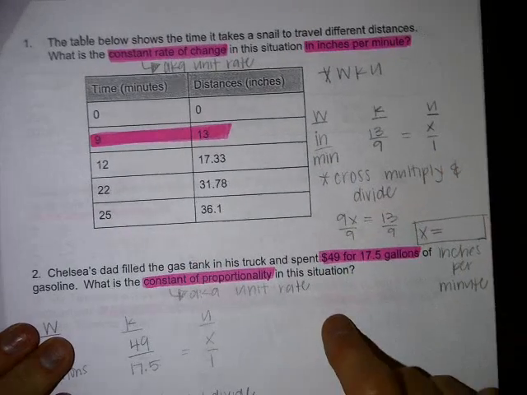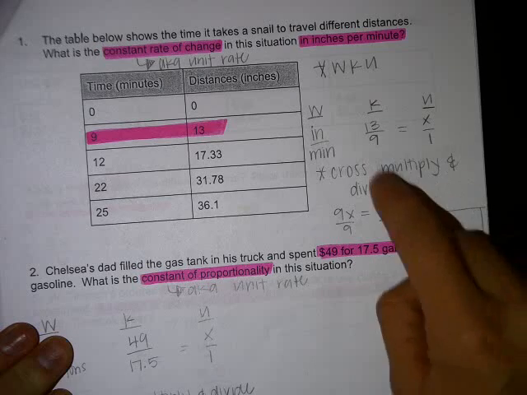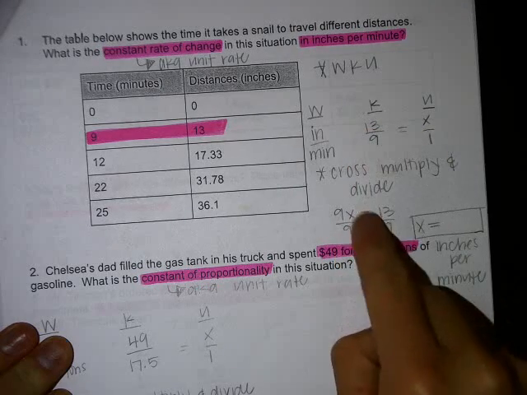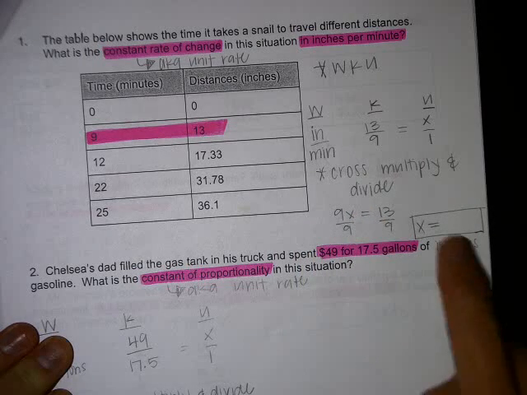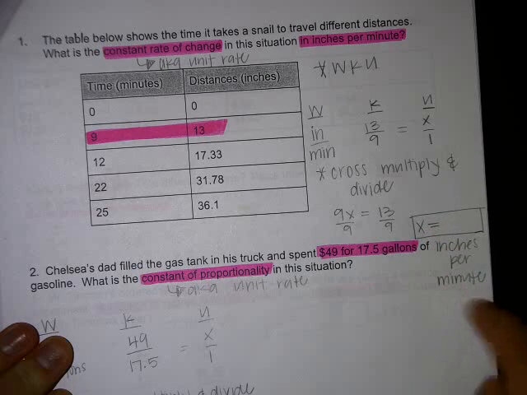So you're just going to cross multiply and divide. It was nice on the first couple, I actually did the cross multiplying for you, so 9 times x equals 9x, 13 times 1 is 13. Then to get x alone, we would divide by 9 on both sides, and that will give you your x, which is the distance they can go per minute, inches per minute.